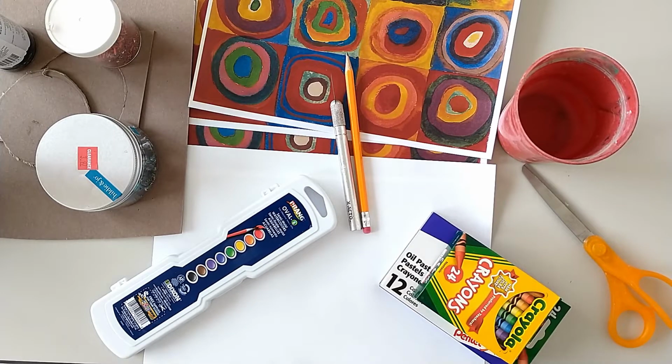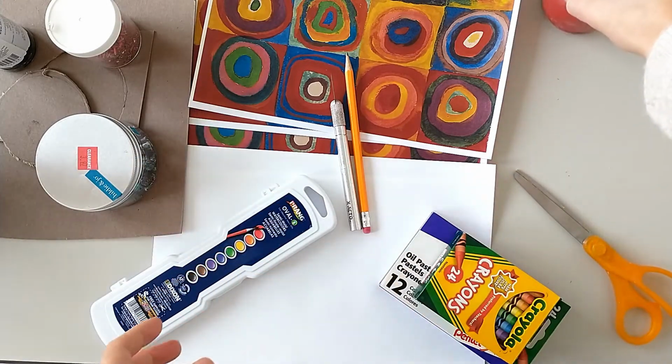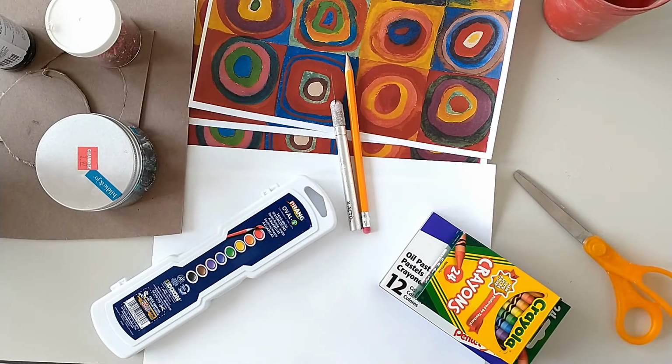All right, we're just going to look at a lesson that's inspired by Wassily Kandinsky. Wassily Kandinsky has inspired several of my lessons in the elementary classroom. The nice thing about Wassily Kandinsky is that he incorporates both the elements of art, like we're looking at color and shape, and also music, because he was actually inspired by music to make his work.